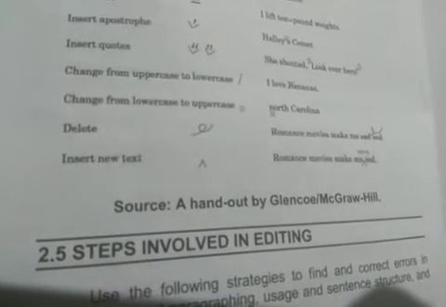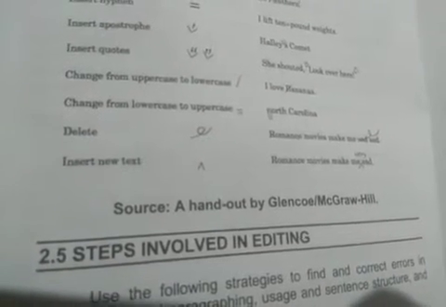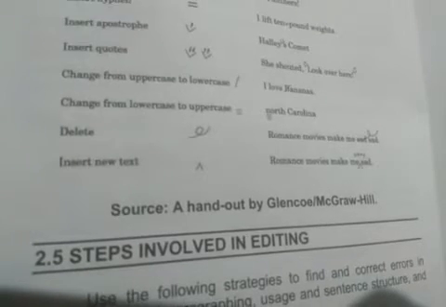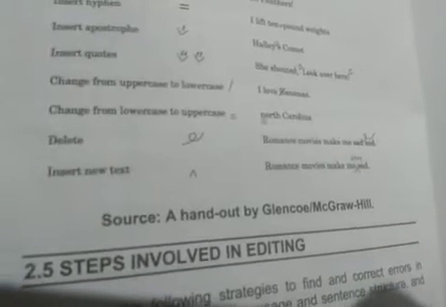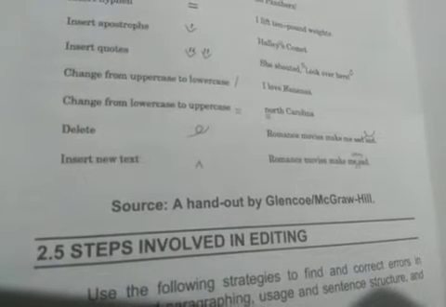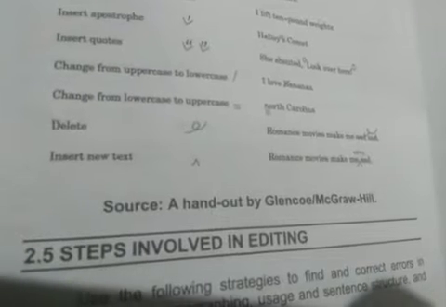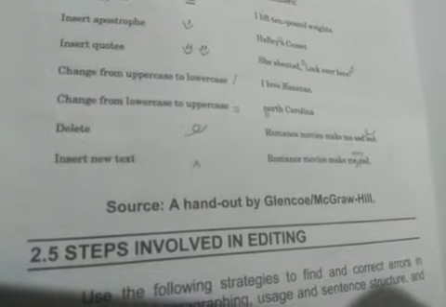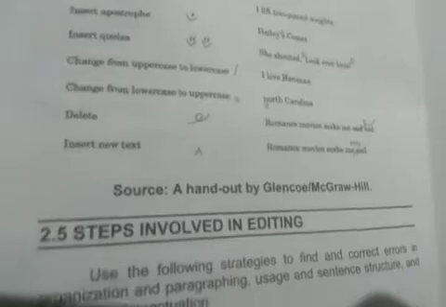Insert colon. The success of a retail business depends on one thing: a good location. Insert question mark. Are you tired? Insert exclamation mark. Go Panthers! Insert hyphen. I lift 10-pound weights. Insert apostrophe. Alice's comment. Insert quotes. She shouted, "Look over here."